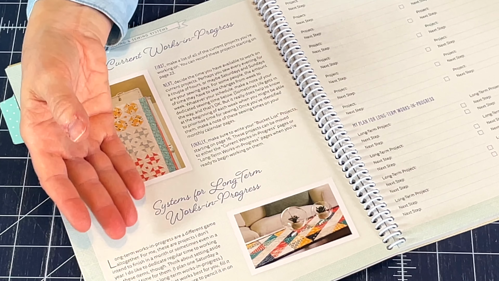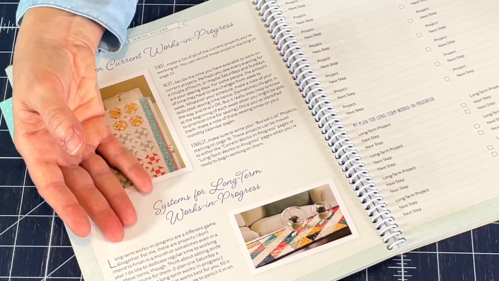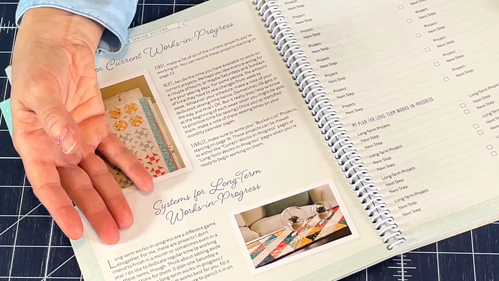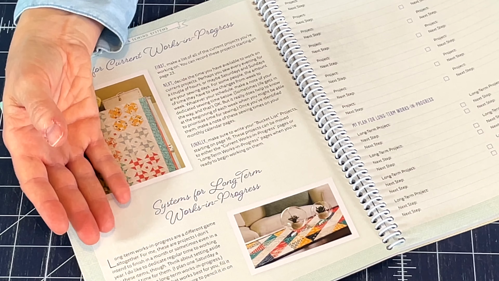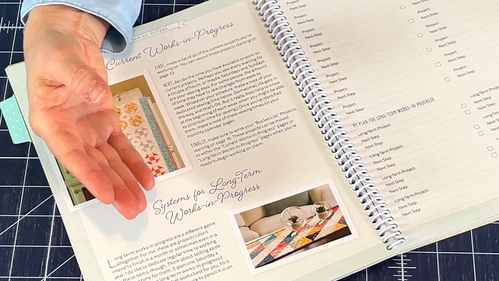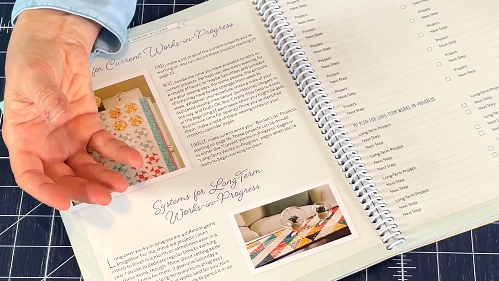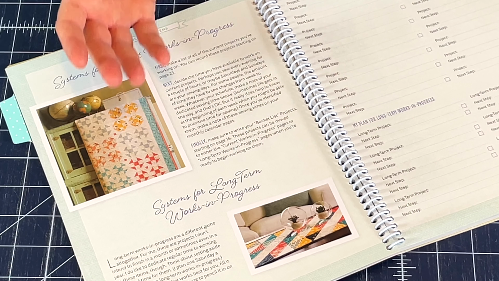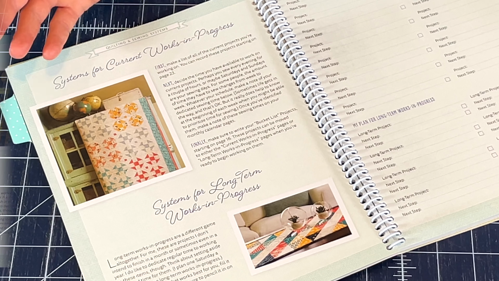And I feel like that's something you'll just need to think through as well. When do you want to work on those? Do you want to work on those once a month, or only when you go to a retreat, or only when you have a sew day with your friends? So many different ideas. Just come up with a system and make it, and then also, as I always mention, change it whenever it doesn't feel like it's working for you anymore.